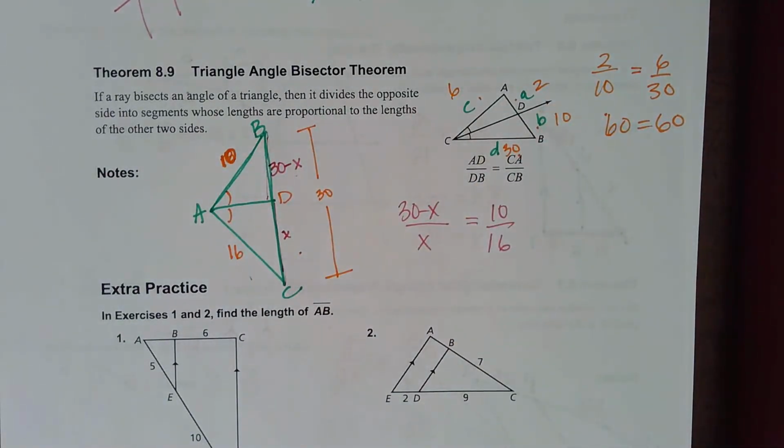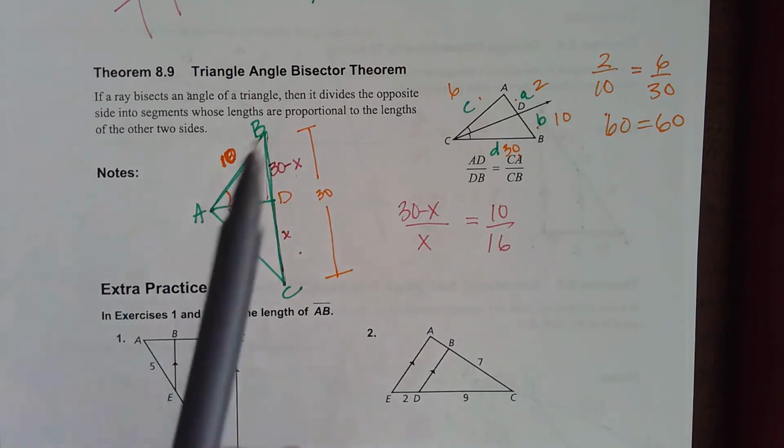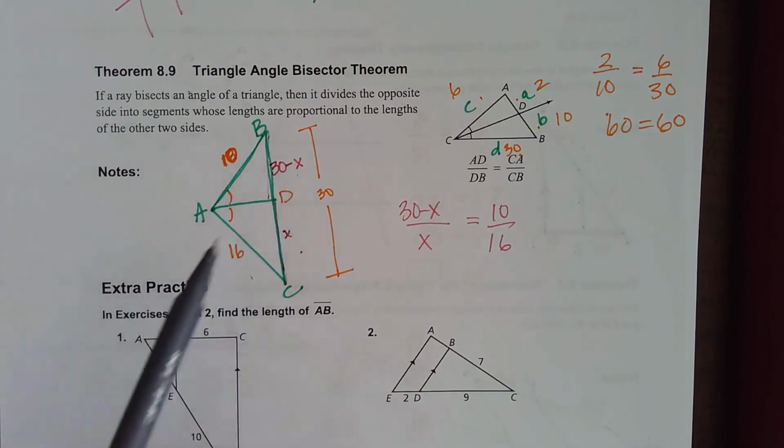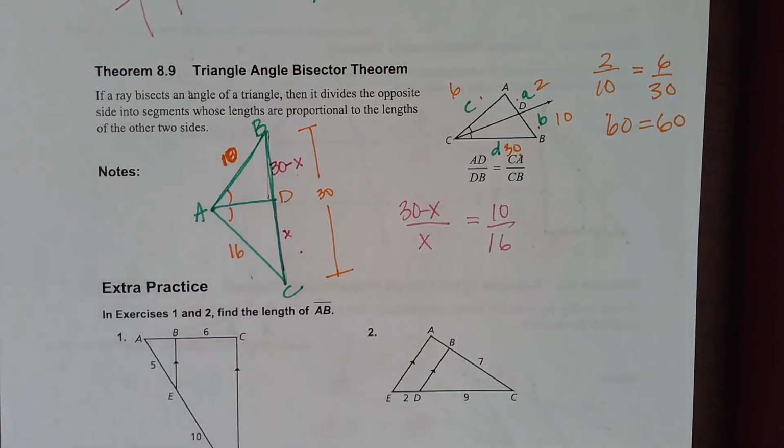So there are multiple ways you can set up these proportions. I could have done 10 over 30 minus x and then 16 over x. Could have gone the opposite direction. Again, what's important here is that you match up corresponding pieces.